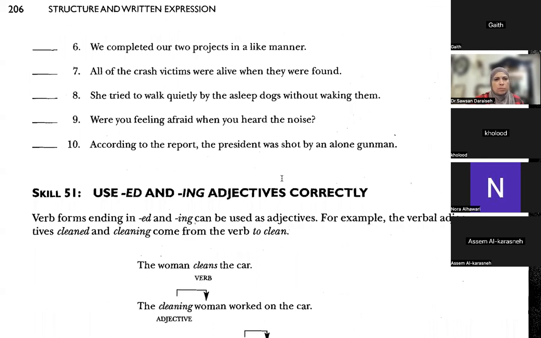According to the report, the president was short by a lone gunman. Dr. Ghaith? It should be shot, not short. Shot by a gun. What do you think? By an alone gunman. Alone or lone?